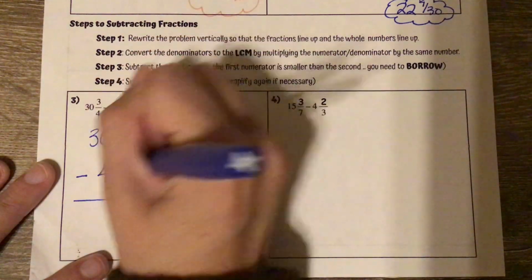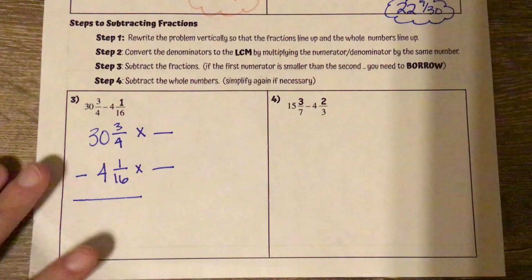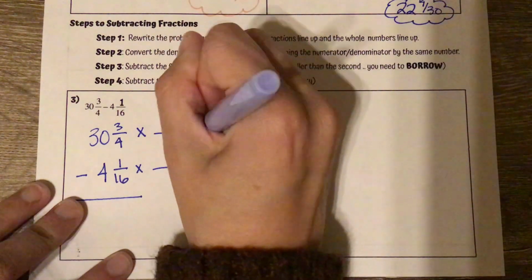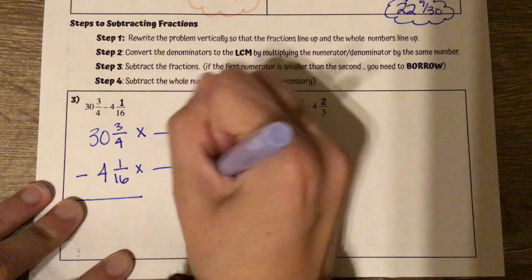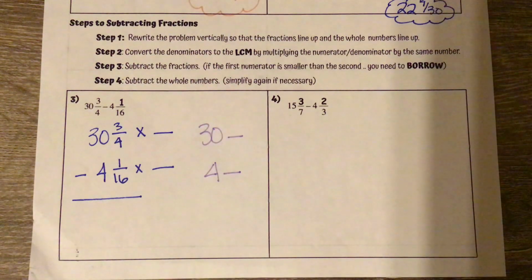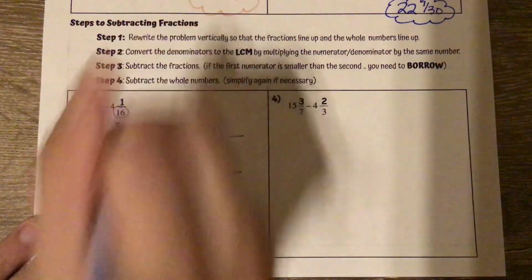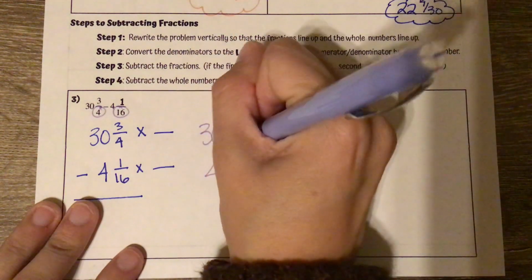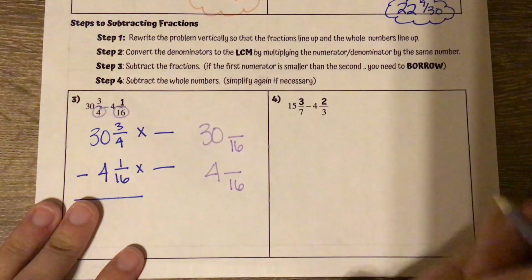Again, we're going to multiply by something to get our common denominator for both of these. So 4 and 16, a lot of people make the mistake and use 32, because they forget that 16 is a multiple of 4 and both of them go into 16, so we're going to keep it that way.